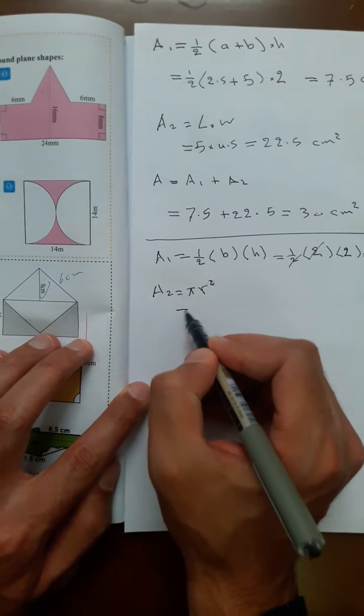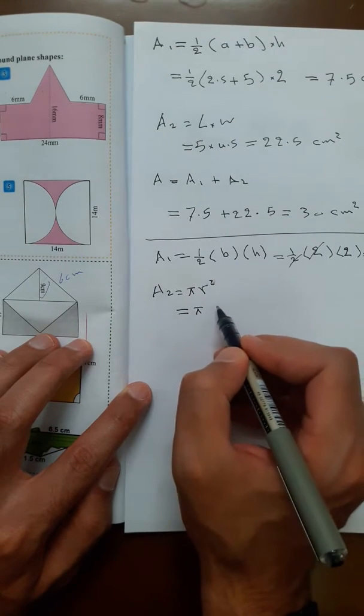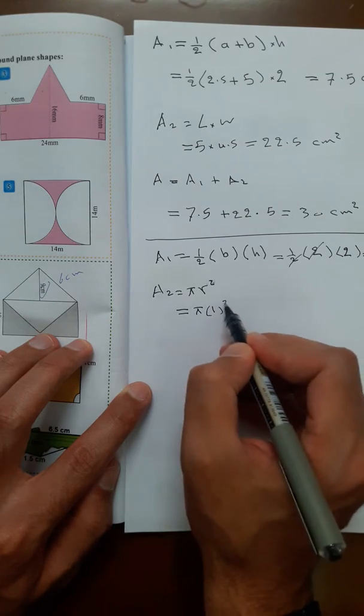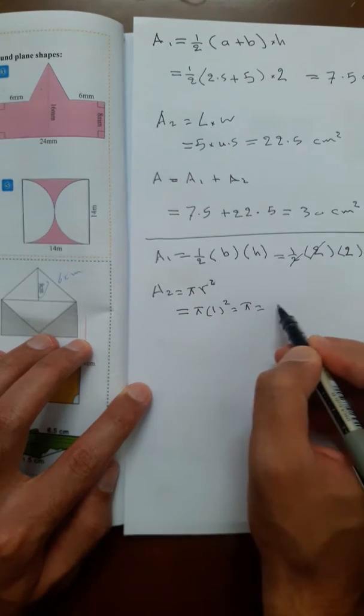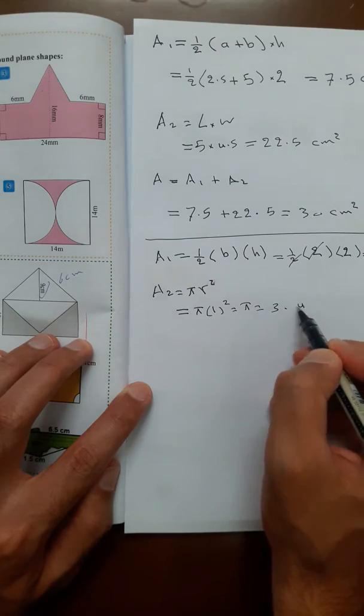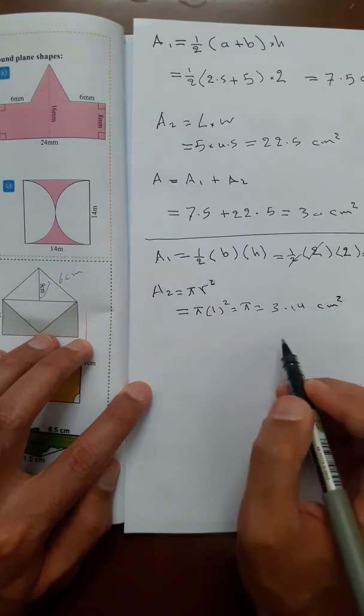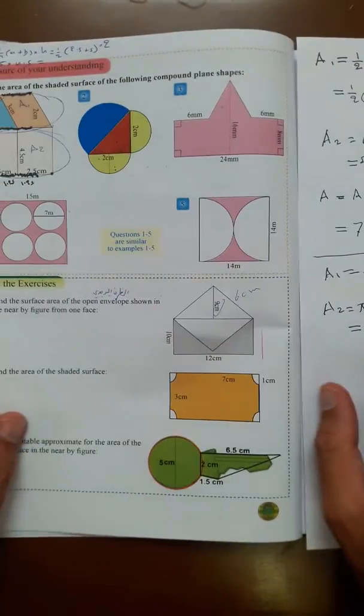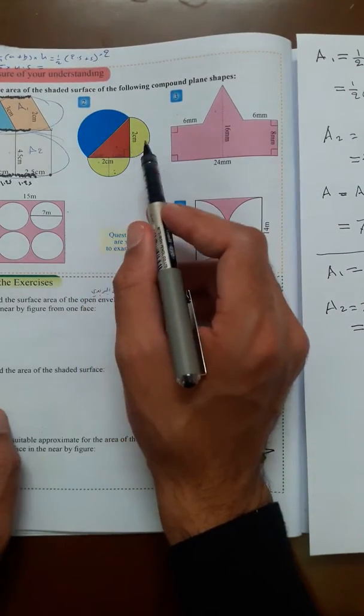And that means A2 equals pi multiplied by r squared, 1 squared, and this is equal to pi, and pi is equal to 3.14 centimeters squared. This is the area of the two halves of the circle.